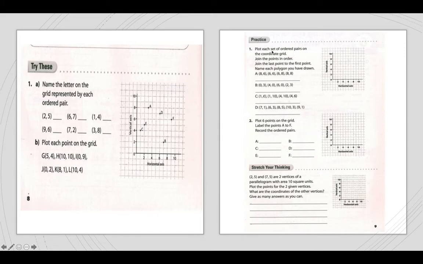And then moving on to page number 9, plot each of the ordered pairs, and then join the points in order. So that means once you plot this one, then you go over here, you plot this one, and you connect those two. Then after you plot this one, you plot this one, and you connect those two. It's not going to make a random star. You have to join them in order, okay? Join the last point to the first point. So then this one will connect back to the first.